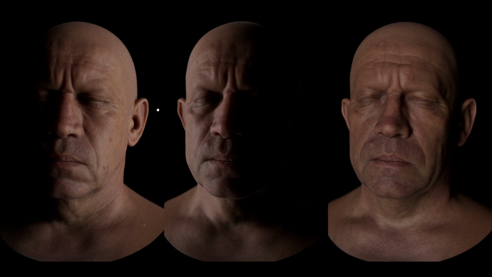Hopefully, if you're using RenderMan or Arnold, you will get even better results. I don't know about other renderers. I think V-Ray also has a really good subsurface scattering shader, but I haven't used that in many years. I've used V-Ray in only one production in my life.